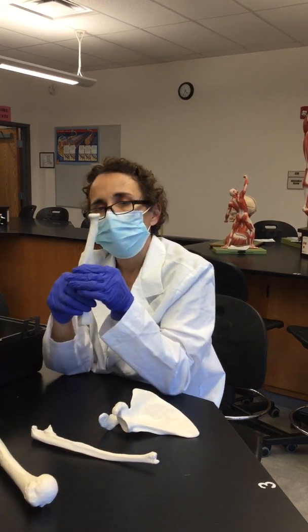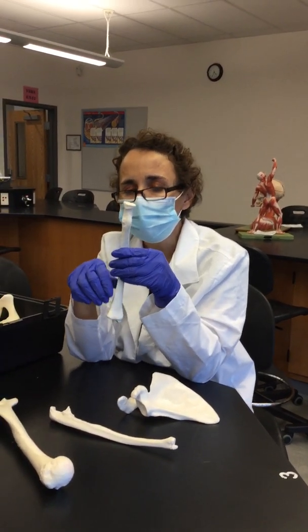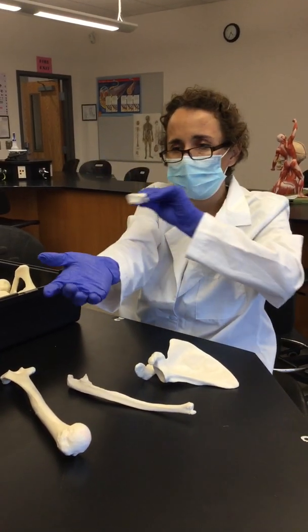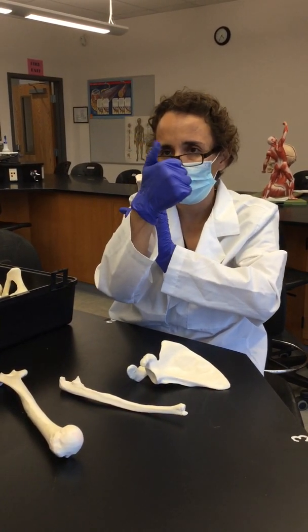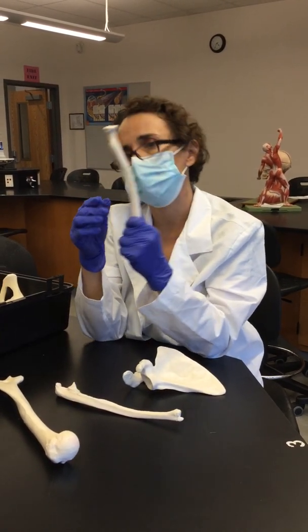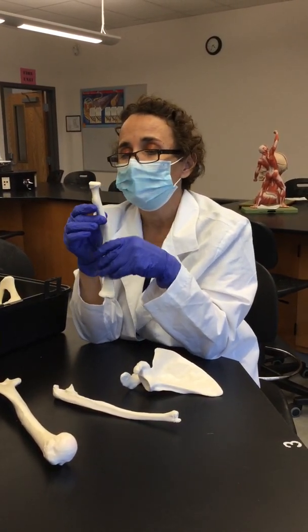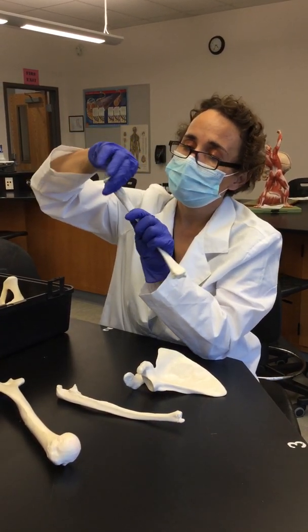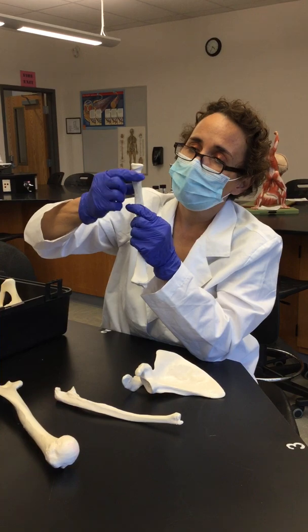Okay, now for the radius. So the radius is lateral in the anatomical position. The pollex represents the antenna of a radio, for those of you who know what's a radio. But this is the head, is proximal. Then this is the neck. This is the radial tuberosity.